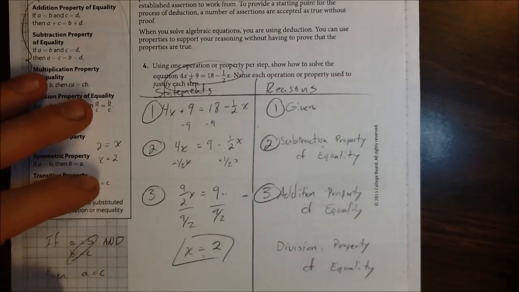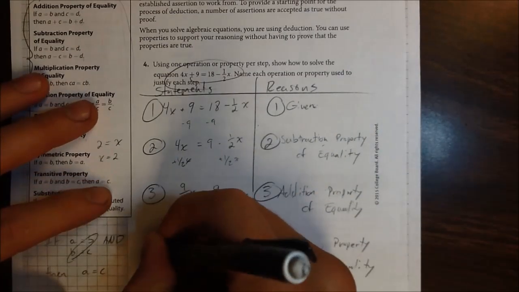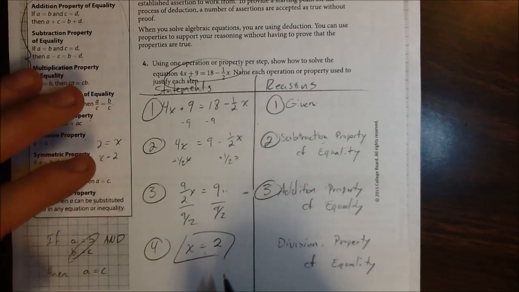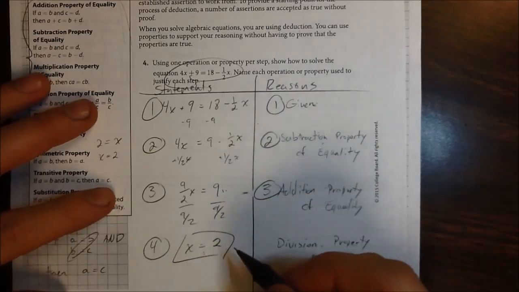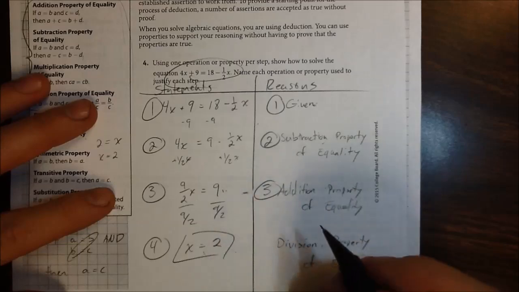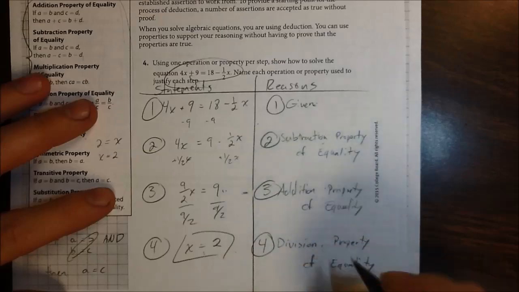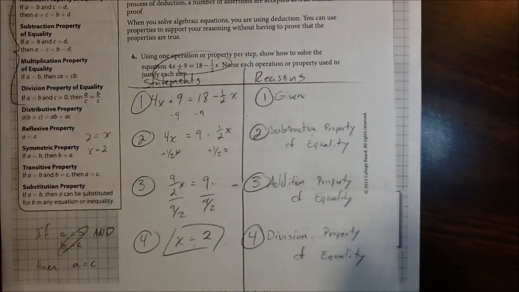Next thing I did was I divided both sides of the equation by 9 halves, and I got to my fourth and final statement, which was that x is equal to 2, which is my proof statement. And what did I do to get here? Well, I divided, and what allows me to divide by the same value on both sides of the equation? That is the division property of equality.